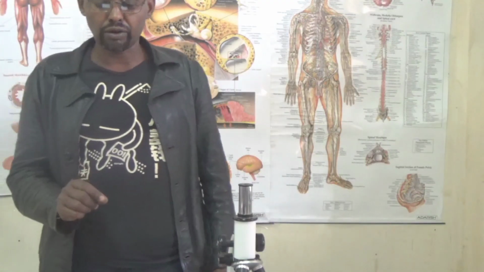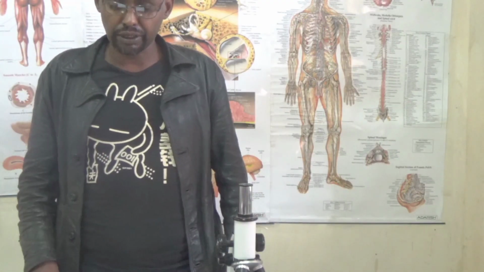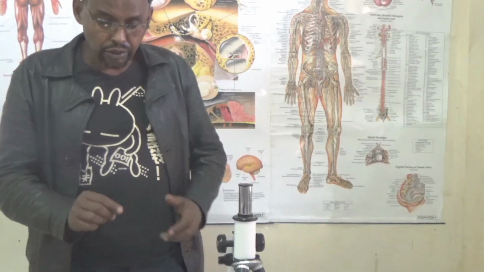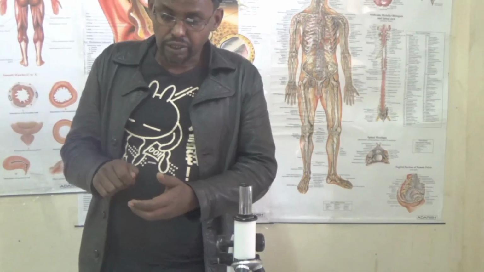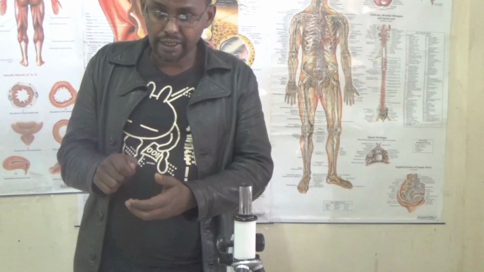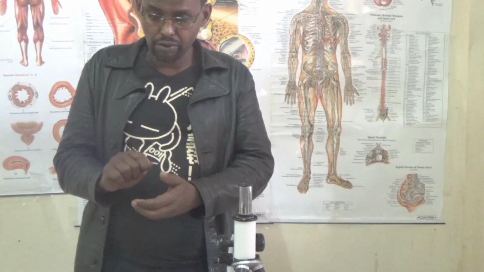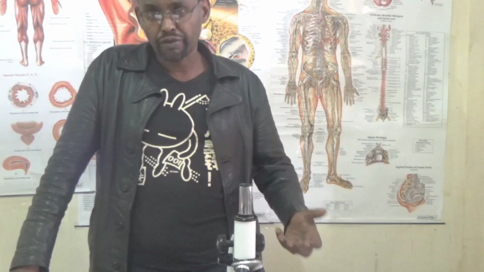The first step that you do is you put a drop of water onto the slide, having a given specimen, and then using a scalpel, you support the cover slip from either side and slowly lower the cover slip onto the object or the specimen, so that air bubbles won't be trapped, because the air bubbles will be creating problems while viewing under the microscope.